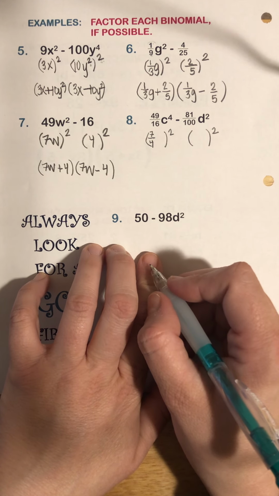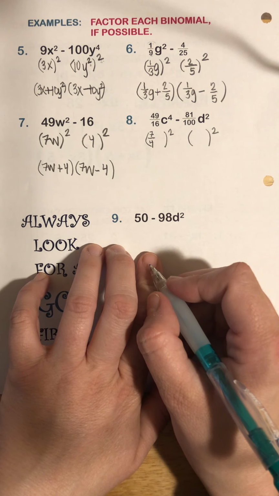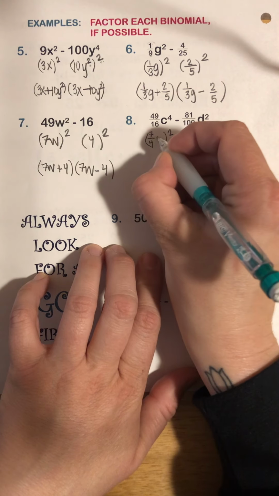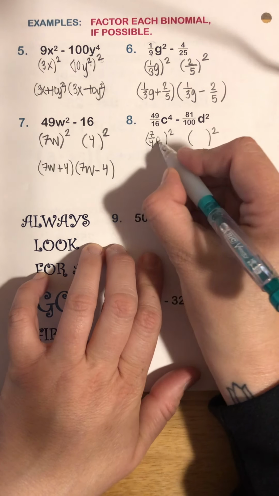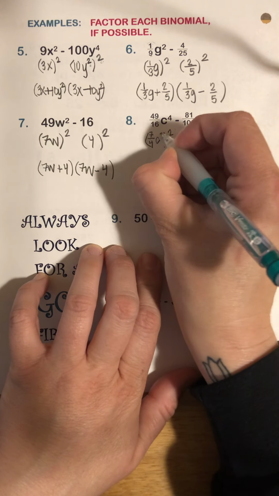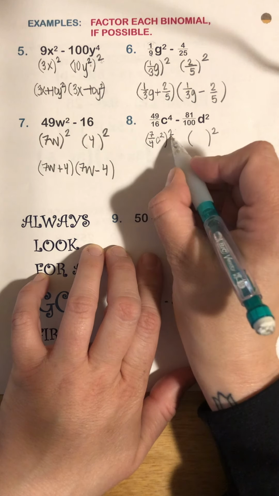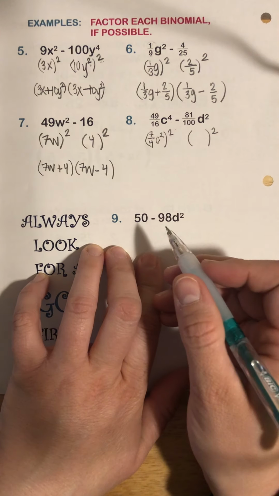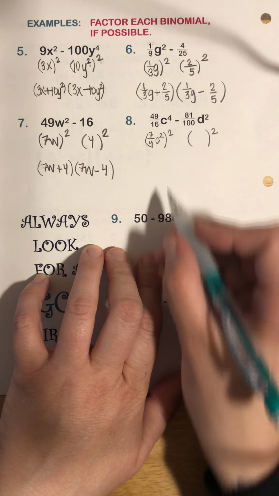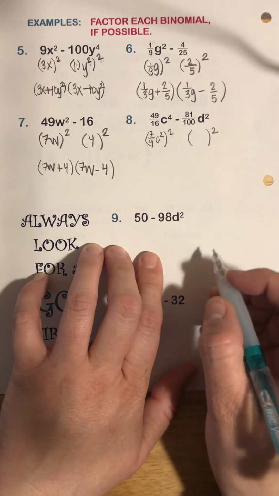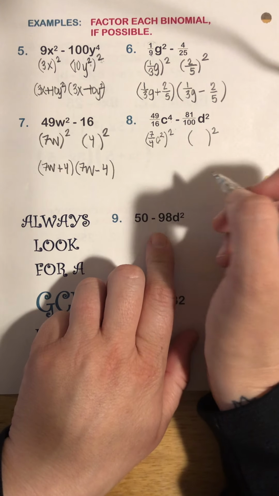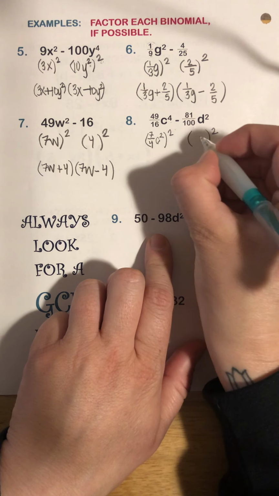Now let's look at the variable. We have c to the 4th power. What could you square to get c to the 4th power? Would c work? Nope, because that'll get you a c squared. What about c squared? If you square c squared, will you get c to the 4th? Yes. So that one is done. Now let's go to the second one. What could you square to get 81?